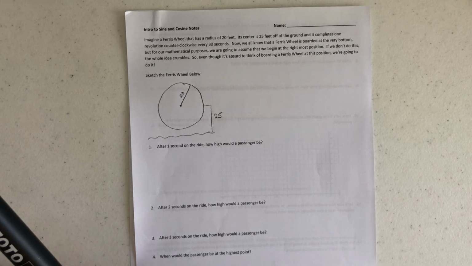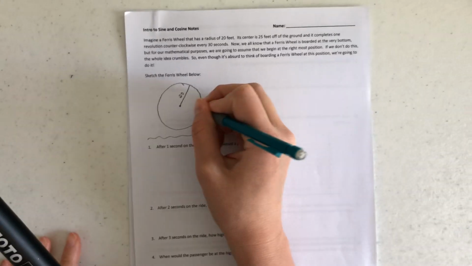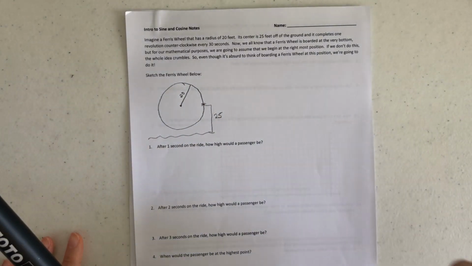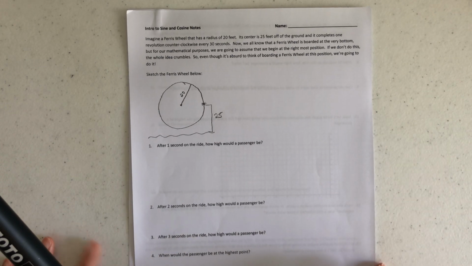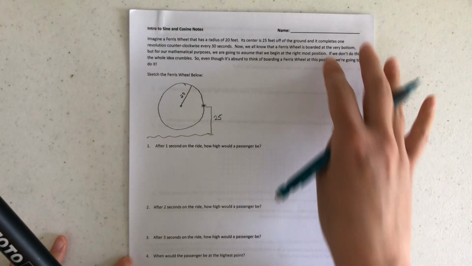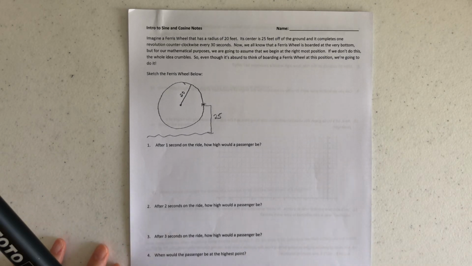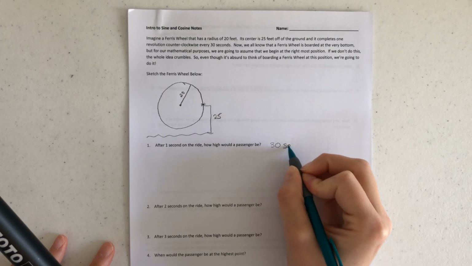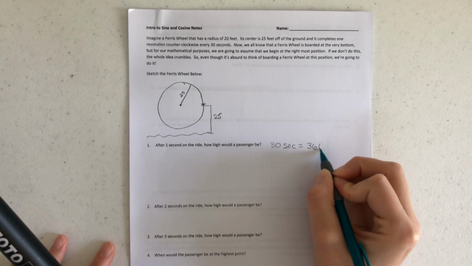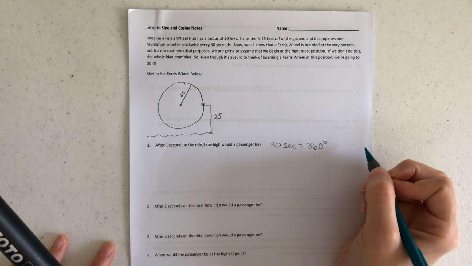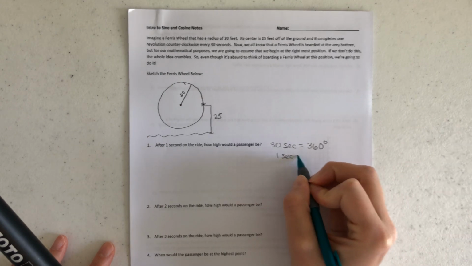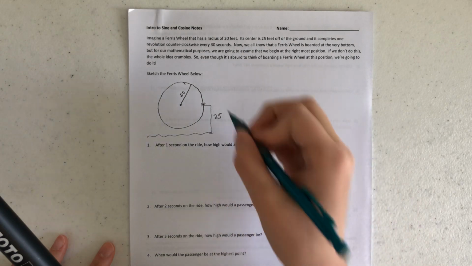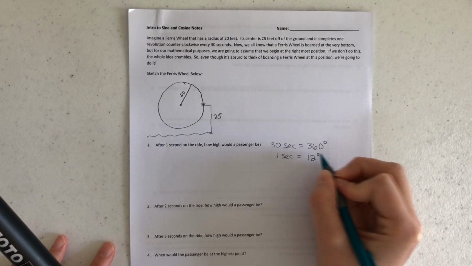All right, so question number 1. After 1 second on the ride, how high would a passenger be? So again, we are pretending that the passenger starts right here. So the passenger starts 25 feet above the ground, based on our information here. So the question is, one second in, how high will they be? Well, if it takes 30 seconds to go 360 degrees one time around, then I don't think it's too much of a stretch to realize that every one second that goes by, you go 12 degrees.